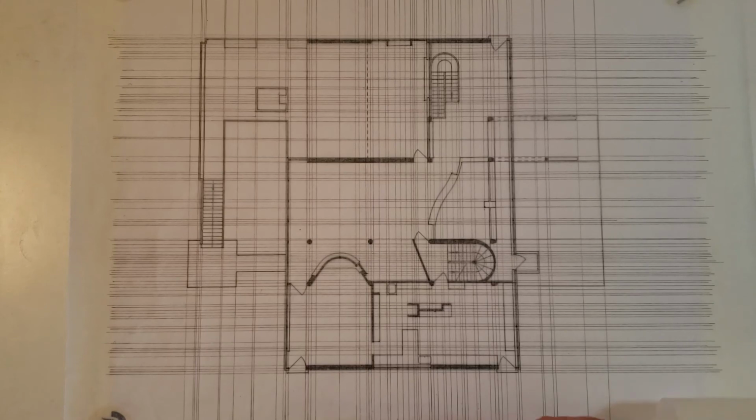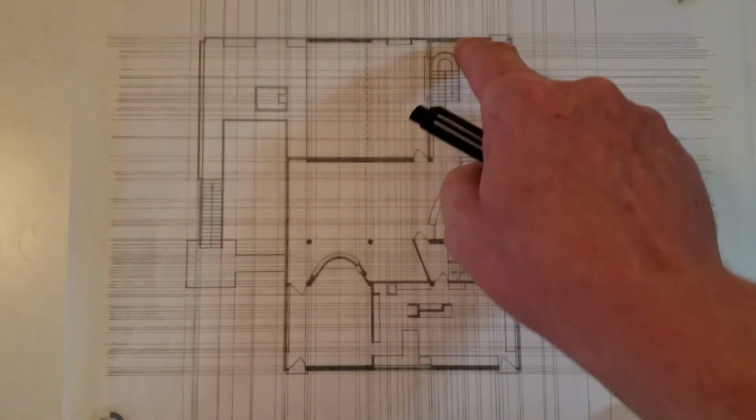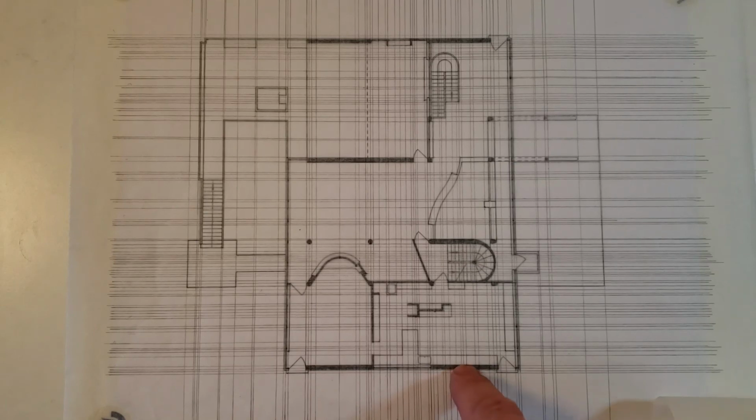So I'm going to start looking at just one element. You want to be as reductive as possible and take a thin slice of the data that you see in the plan. So I'm going to look at these thick wall segments here. So I see one here, there, and a few before.